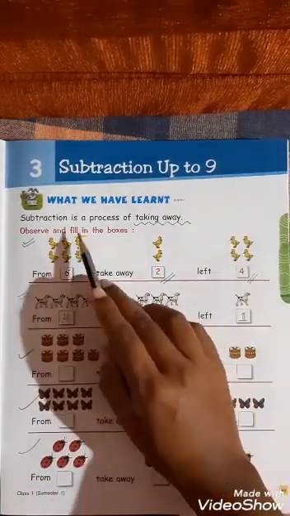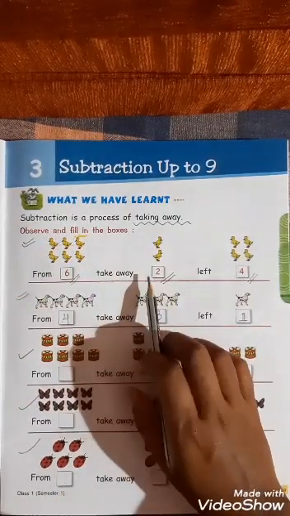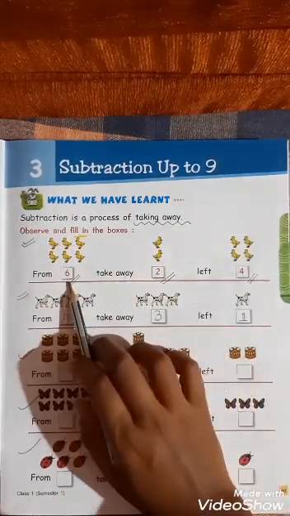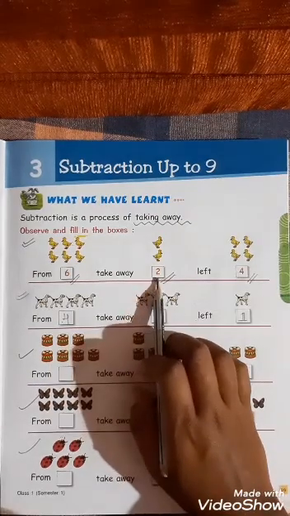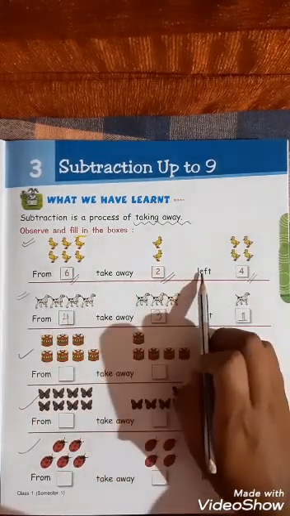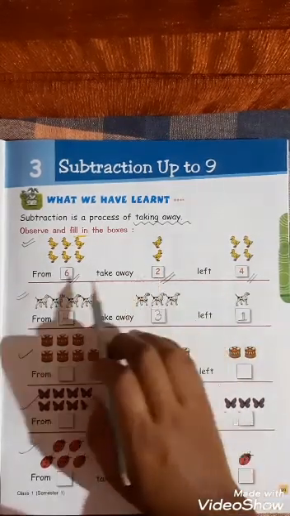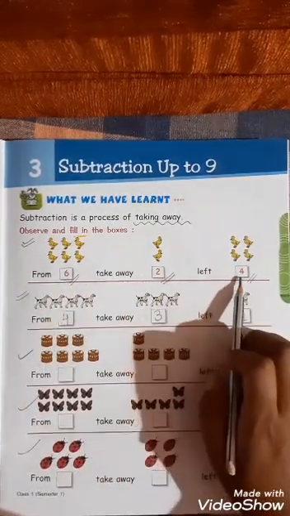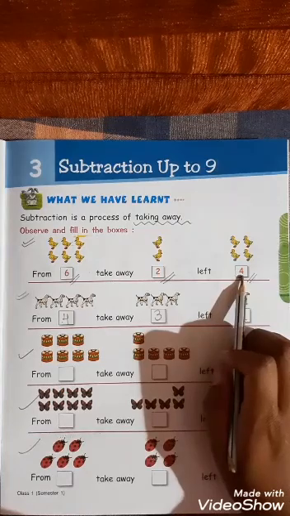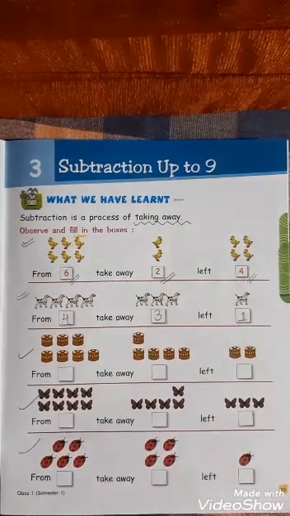When you want to follow subtraction, you have to take away smaller number from the bigger number. So here we are taking away 2 from 6. So finally we will be left out with 4. So when you remove 2 from 6, you will be getting 4. This is how the subtraction process takes place.